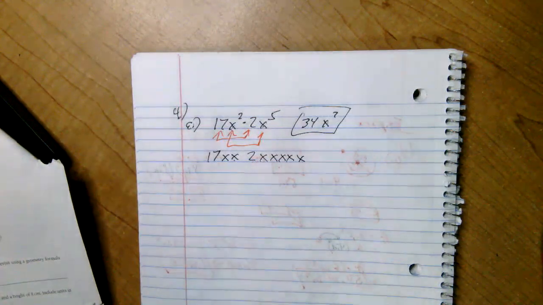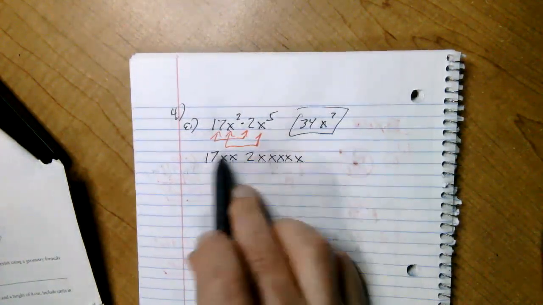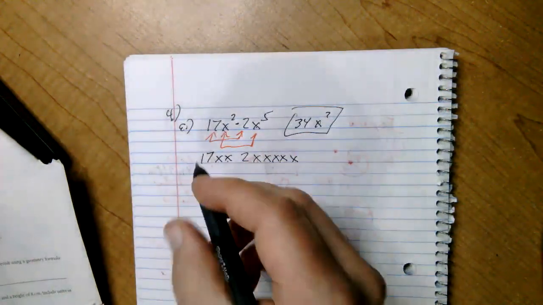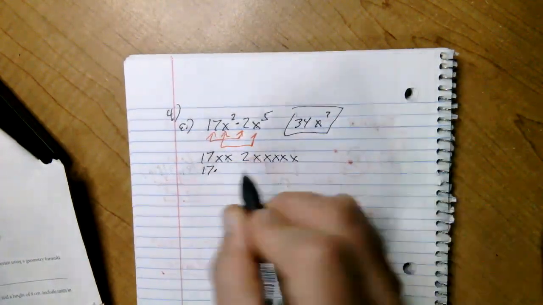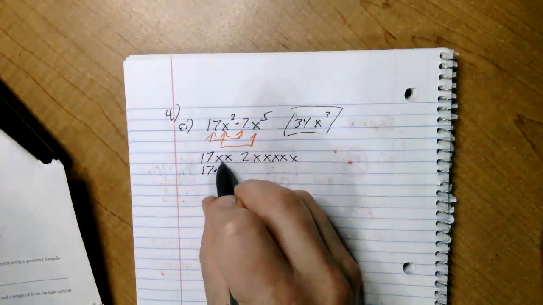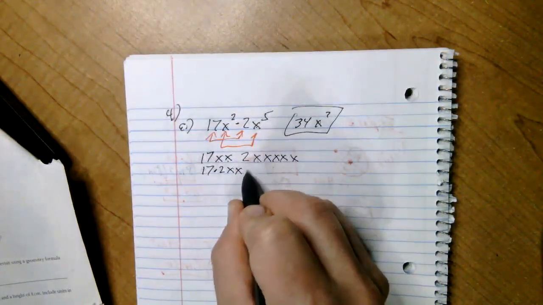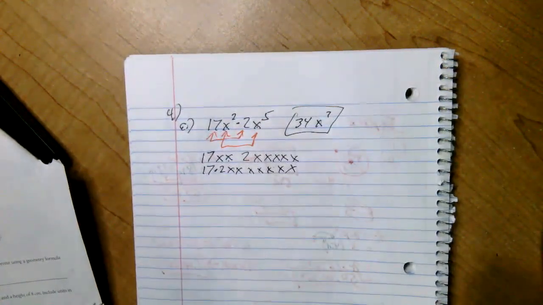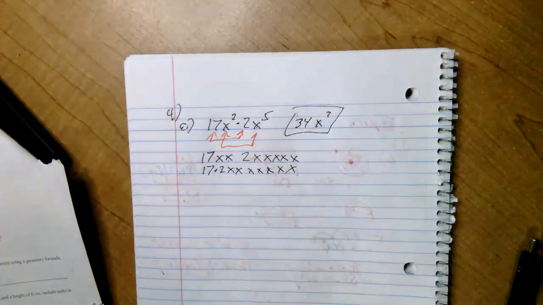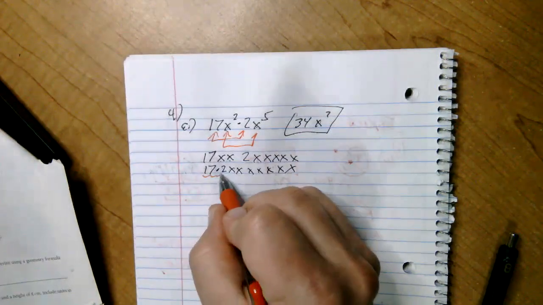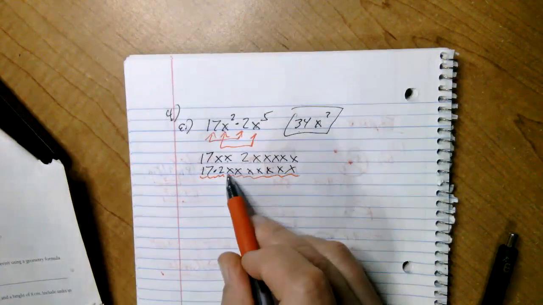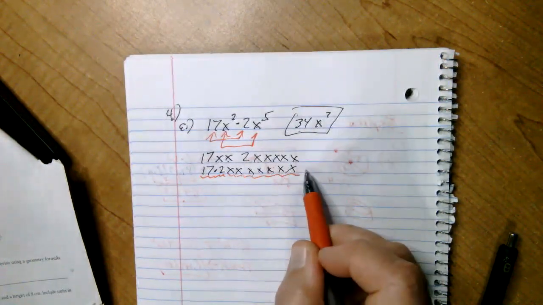The point here is that since you have a bunch of multiplication, you can multiply in any order you want. To make things easier, the 17, I know what number that is. The 2, I know what number that is. This x, don't know. This x, don't know. And this 1, 2, 3, 4, 5 of them. I just reordered it so that I could put the 17 times 2, there's your 34. And then you can see that you really have 1, 2, 3, 4, 5, 6, 7 of them.